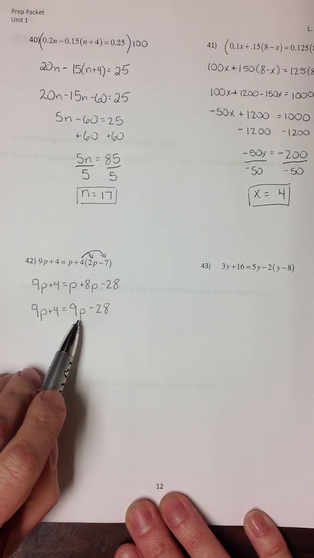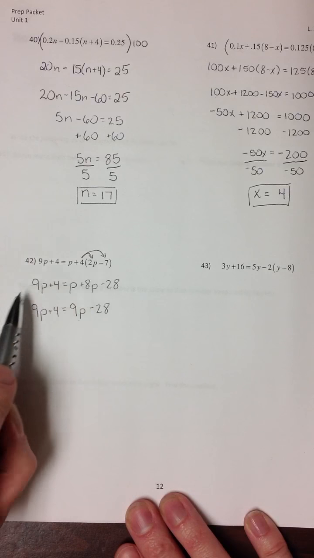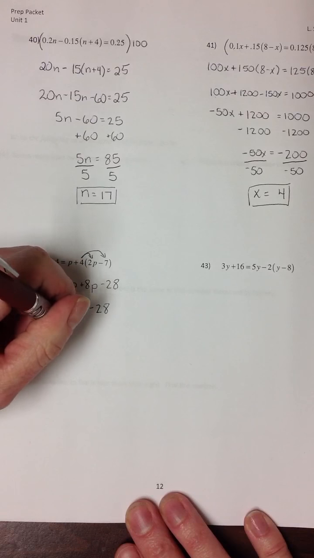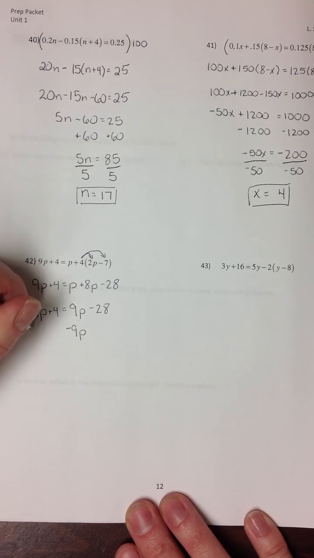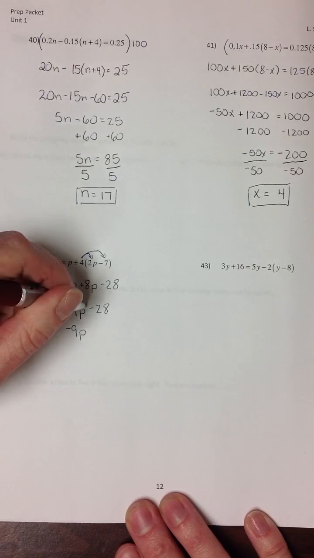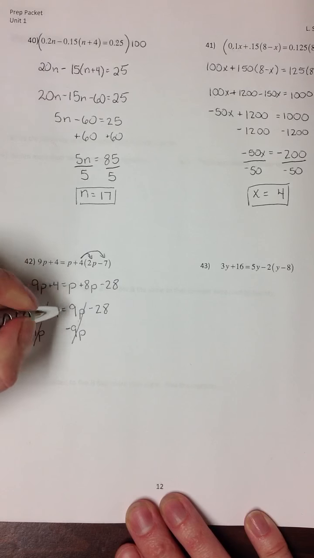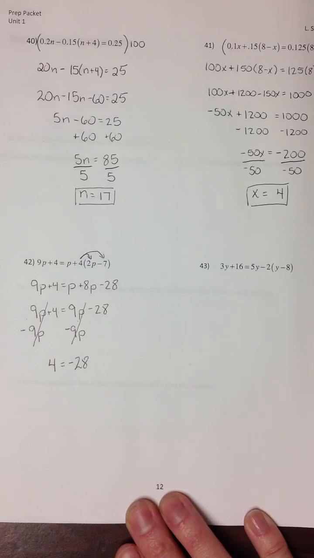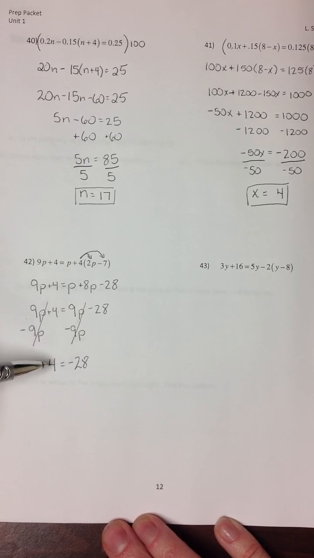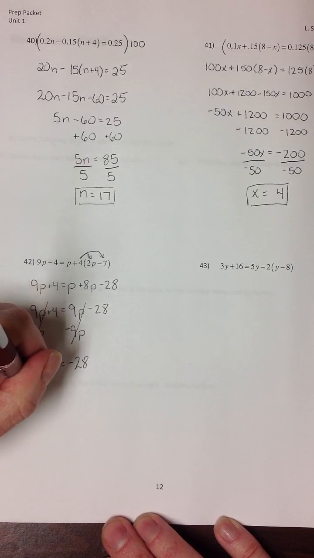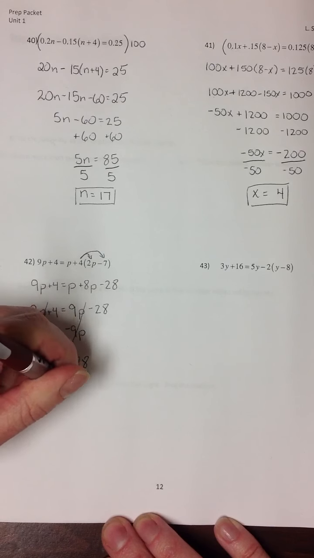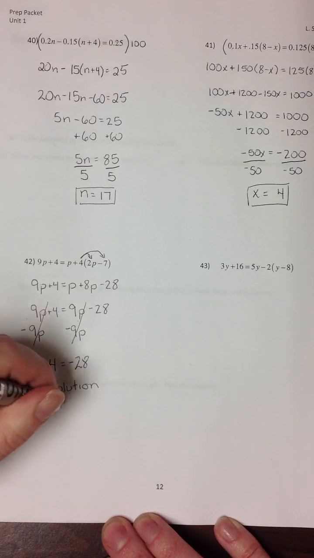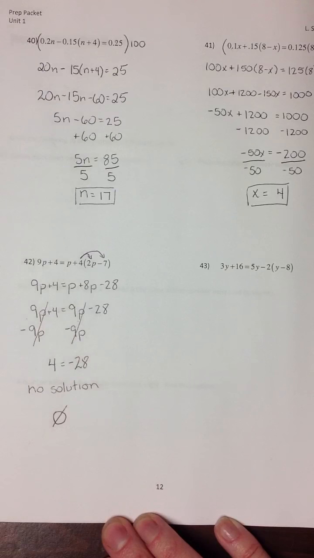Here's where something's going to start to look different. Remember, I want to get all of my p's to one side of the equation. So if I subtract 9 p's from the left and the right, they cancel out on both sides, leaving me with only a 4 on the left side and a negative 28 on the right side. Well, since it's not possible for 4 to equal negative 28, we say that this problem has no solution, or we give the solution as the empty set, that 0 with the line through it.